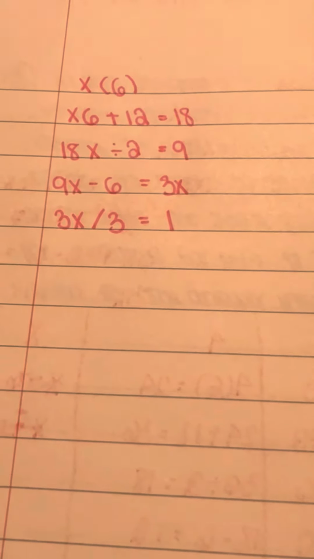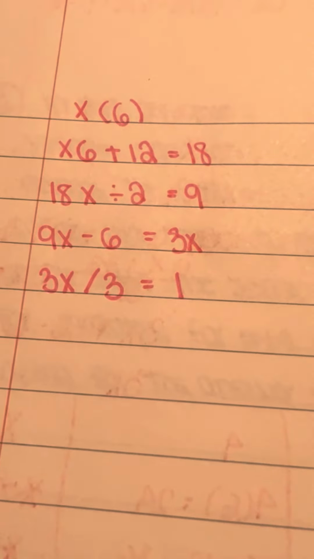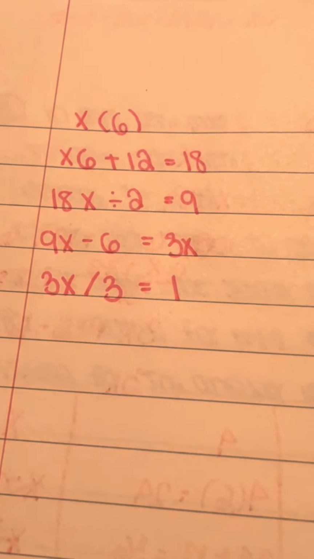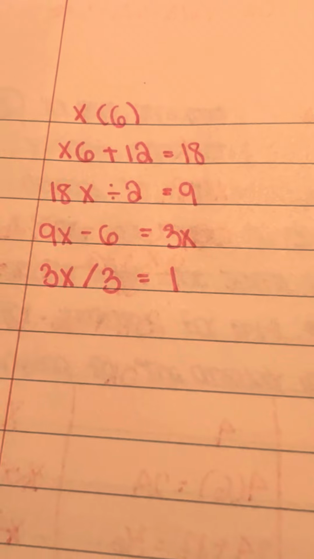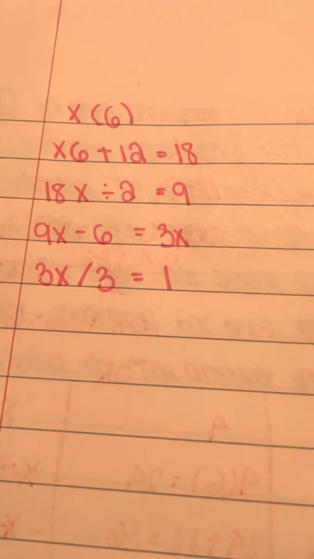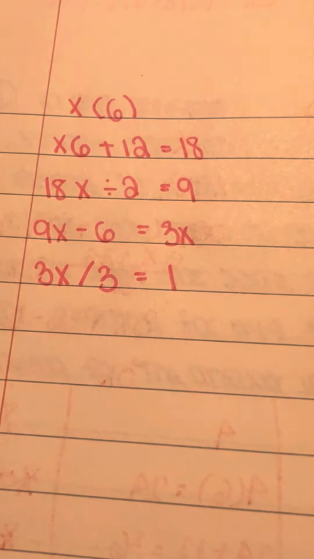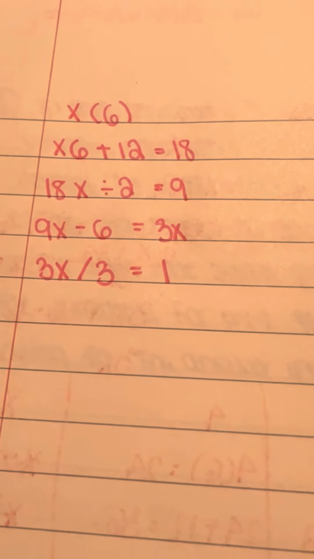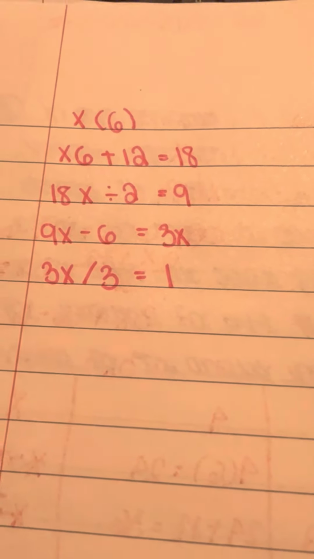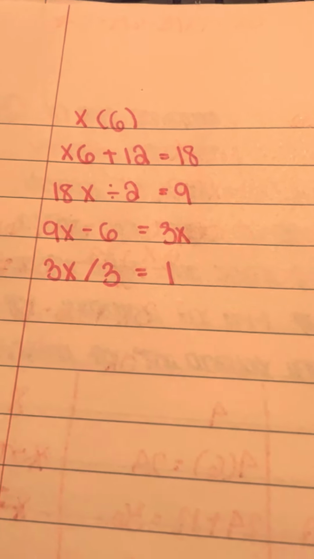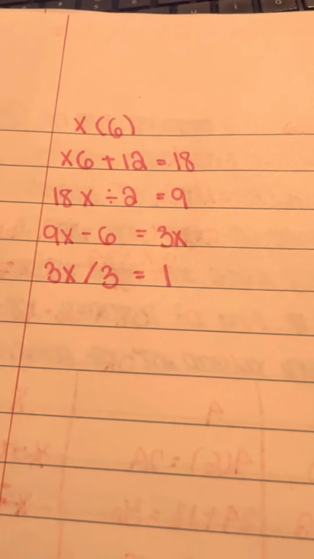For the algebra problem, I started with x times 6, and then from there I got 6x plus 12, then 6x plus 12 divided by 2 gives me 3x plus 6, and subtracting 6 gives me 3x, and then I divided the whole thing by 3, and then I got to the number 1x, which was technically the same number that I started with because x is the same as 1x.